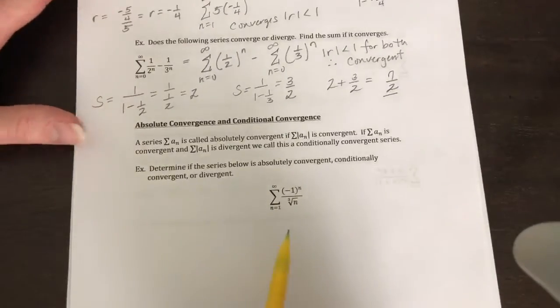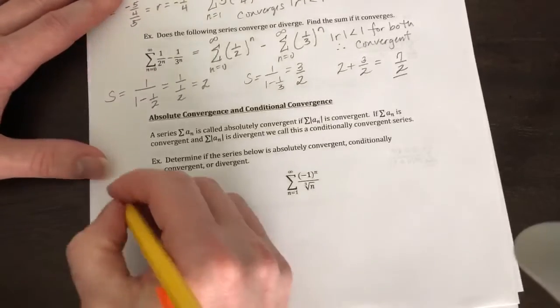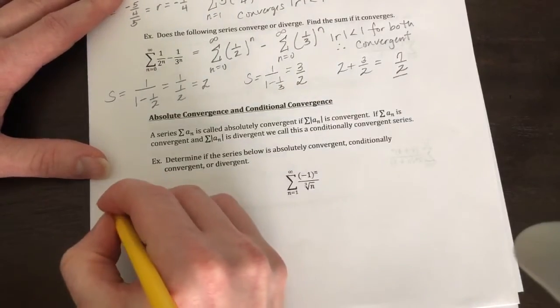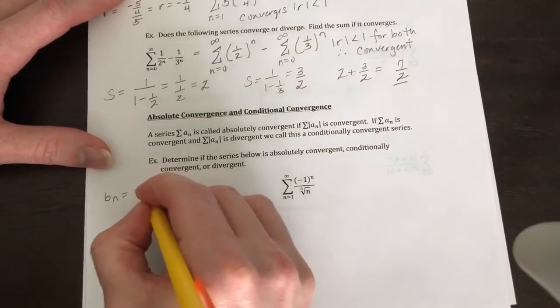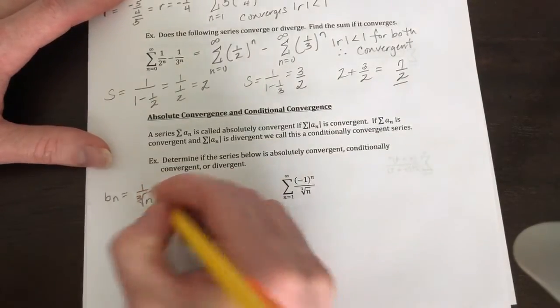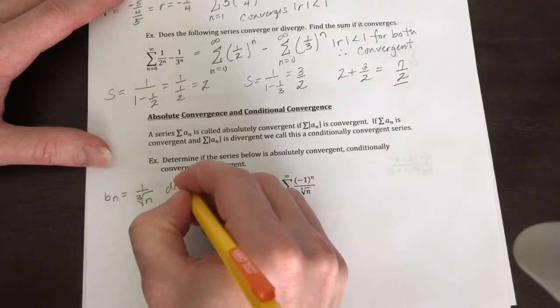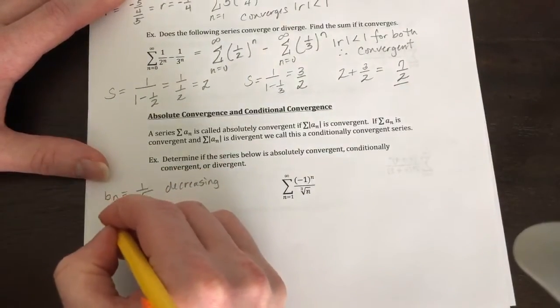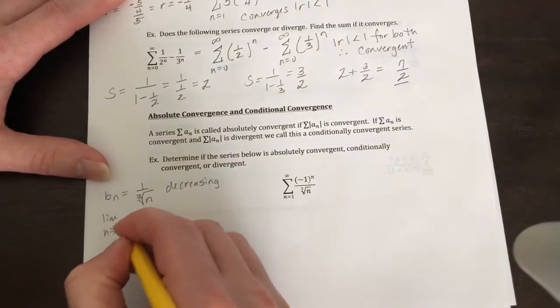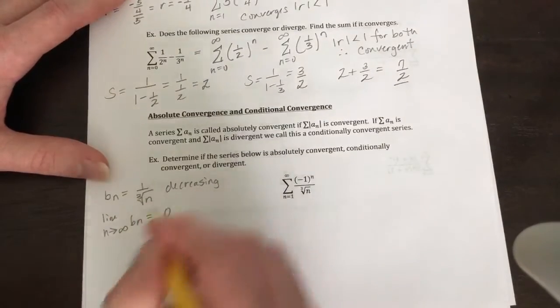Okay, so let's look at this one. This is an alternating series, so we're going to identify our b sub n. b sub n is going to be 1 over cube root of n. It's decreasing because it's bottom heavy, and the limit as n goes to infinity of b sub n is equal to 0.